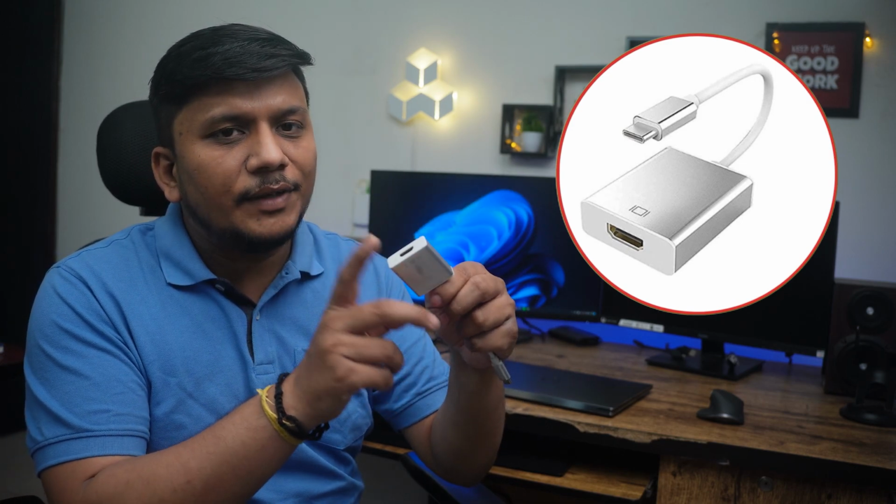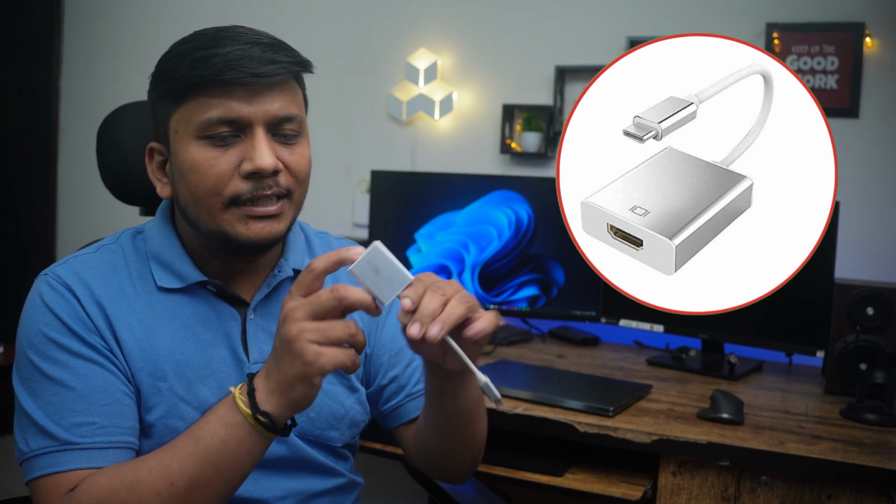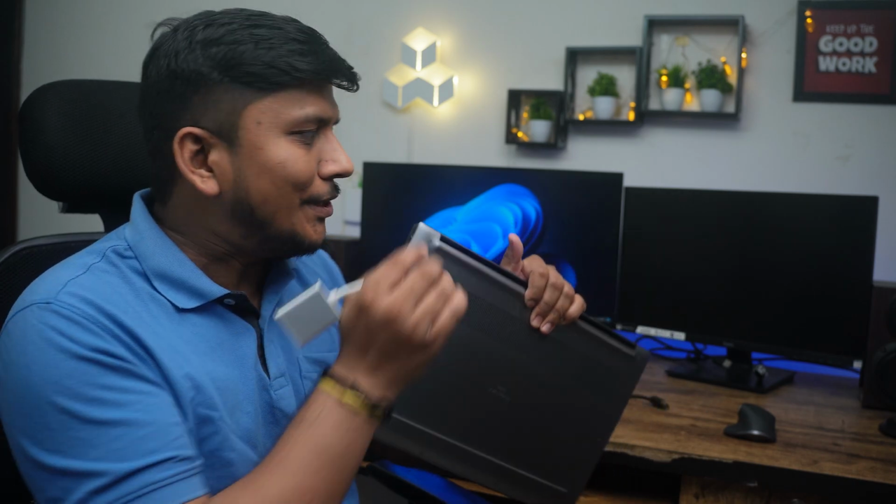On one side here we have this HDMI, and on the other side is Type-C. So with the help of this connector, I generally connect my laptop to these two monitors. For that, I need to show you what customization we need to do inside our system. So let's go inside our system.